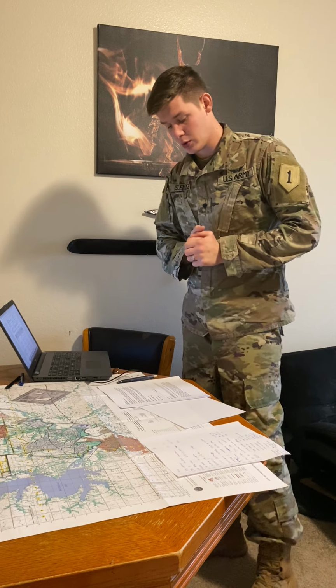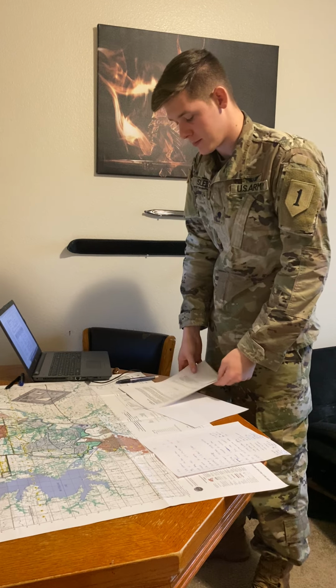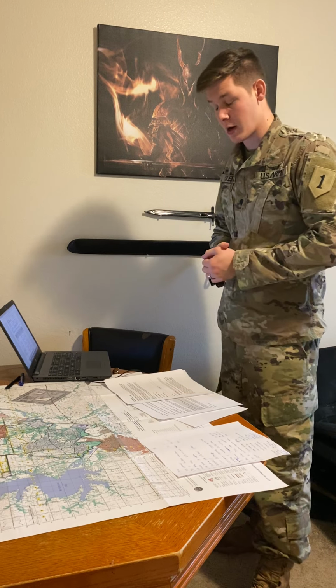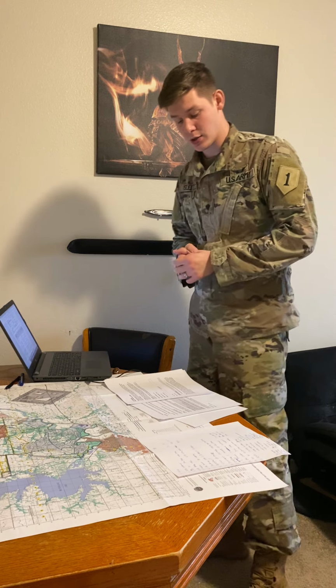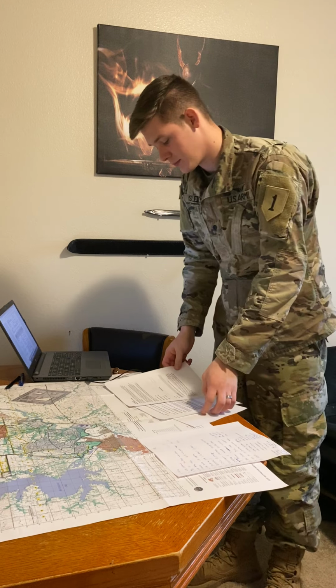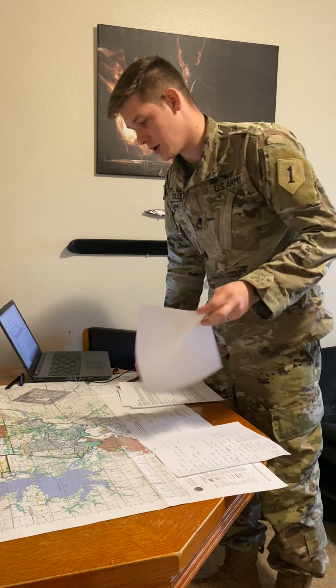Task 1. Identify the graphic bar scale on the map. Task 2, determine the straight line distance between 2 points on a map. And task 3, measure the distance along a road, stream, or other curved lines. I already have these marked out.